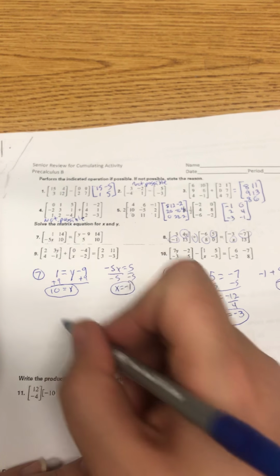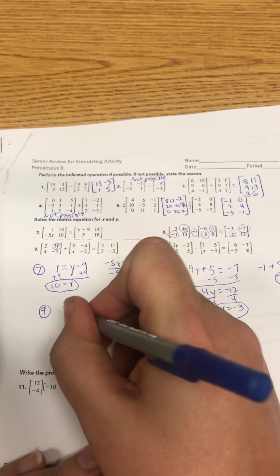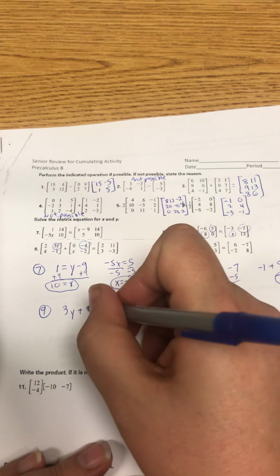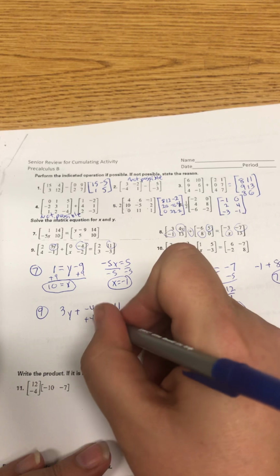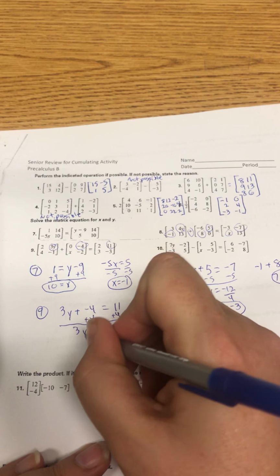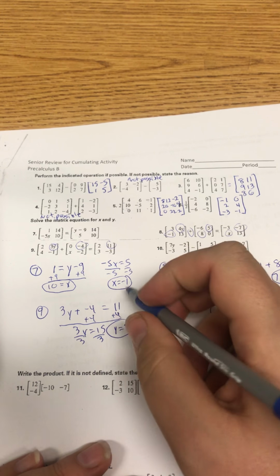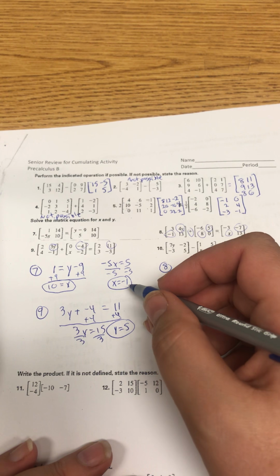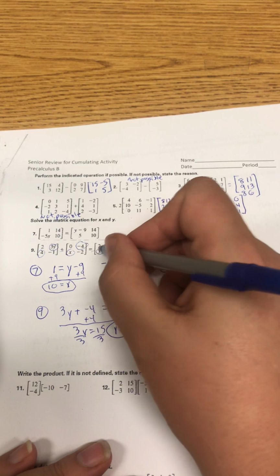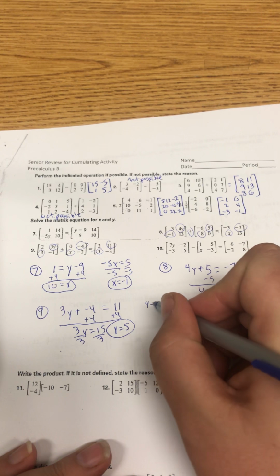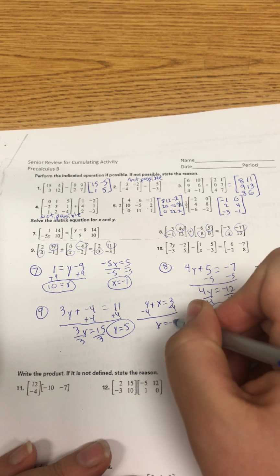For number 9 here, 3y is here, plus negative 4 is going to be equal to 11. Add our 4. 3y equals 15, and y is 5. To find the x value, there is an x value. So 4 plus x equals 3. Subtract your 4, and we have x equals negative 1.